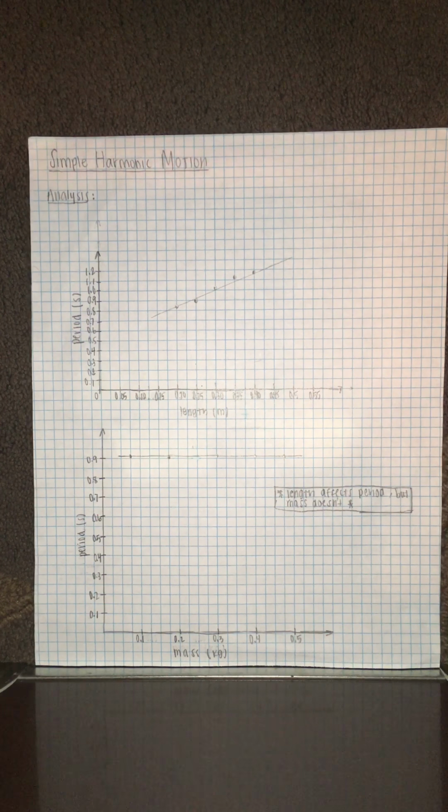Some sources of error, well, I would say one of the biggest sources of error would be trying to hang the pendulum at the center of mass, because sometimes it could be a little off, and that really does make a big difference in the way that the pendulum swings and the time it takes.